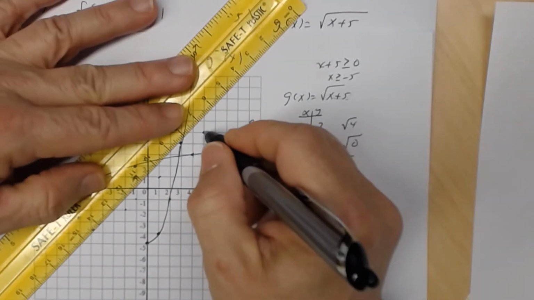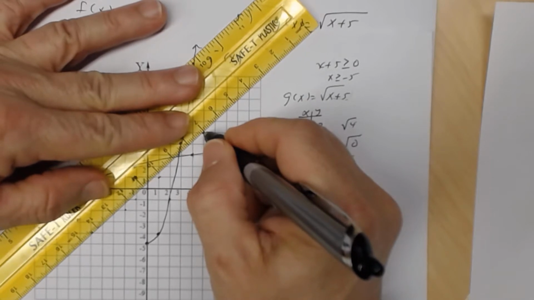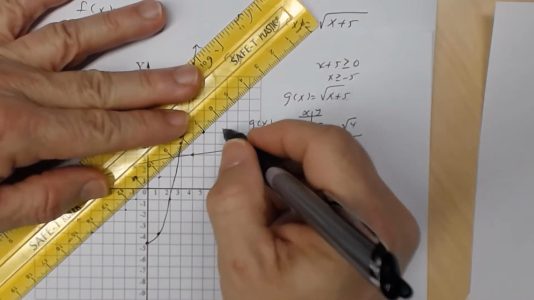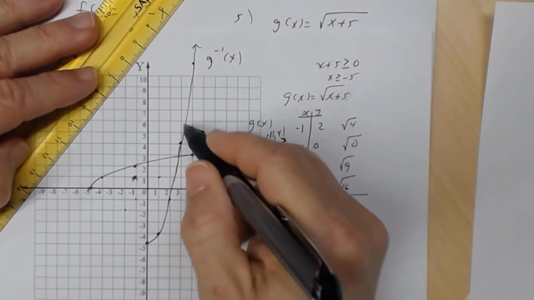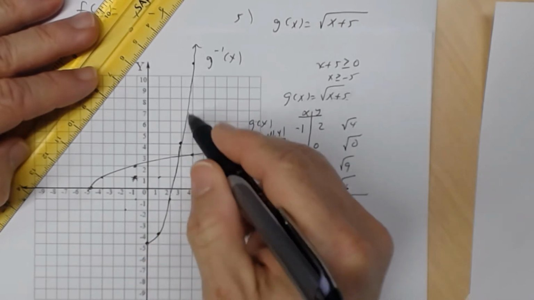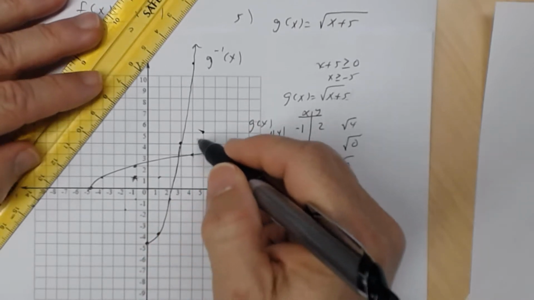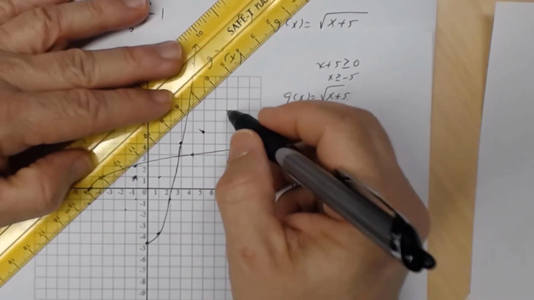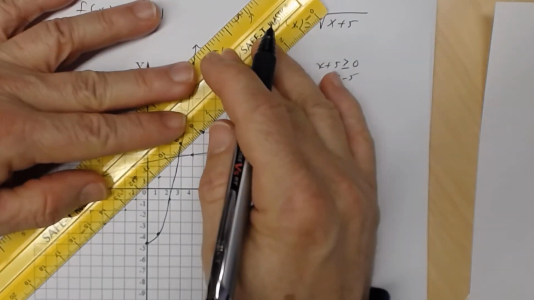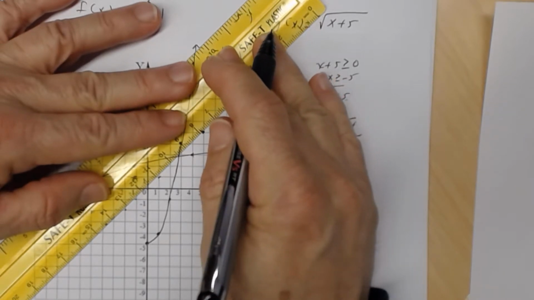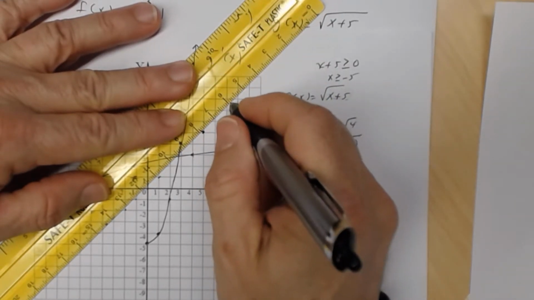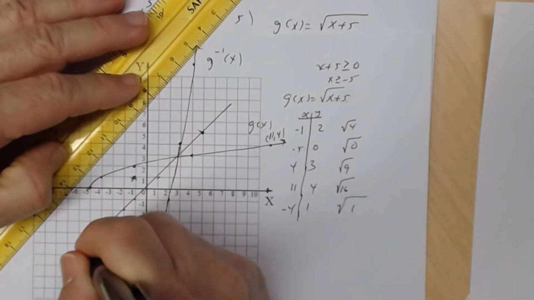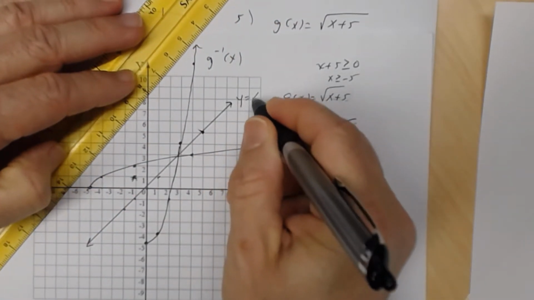Okay, so 5, 5. So let's go ahead and connect those points. And also, the line y equal x always passes through the intersection of the inverses. See where those inverses intersect here? It always goes through it as well, because that's where the x and the y's are the same. All right, so I get something that looks like this. Okay, so remember, this is the line y equal x.